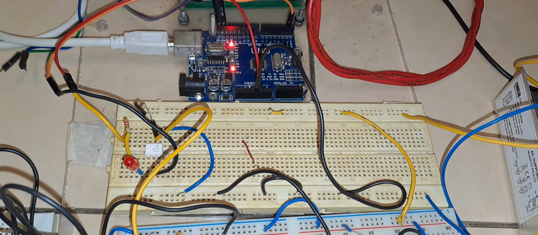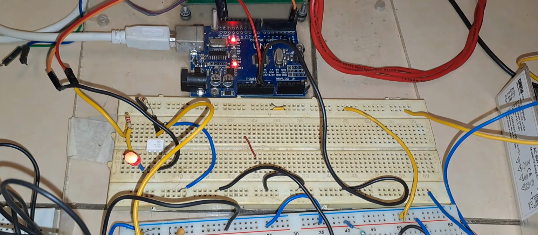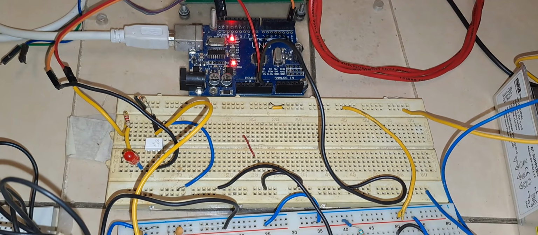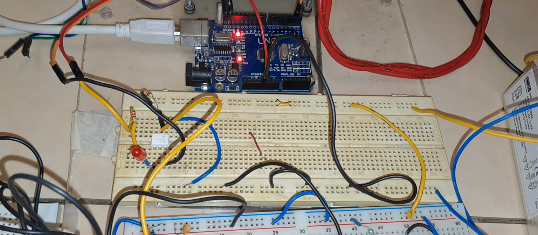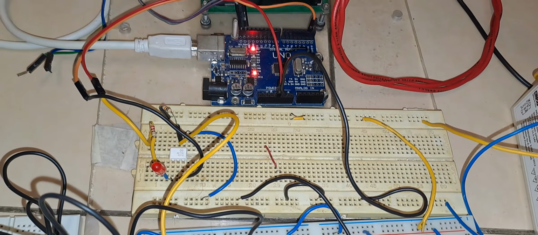Hello everyone. In this video I am going to demonstrate power line communication for data signal using ASK modulation and demodulation technique. This is the final part of this video where the data is finally processed by the Arduino Uno and it is displayed on the computer console.